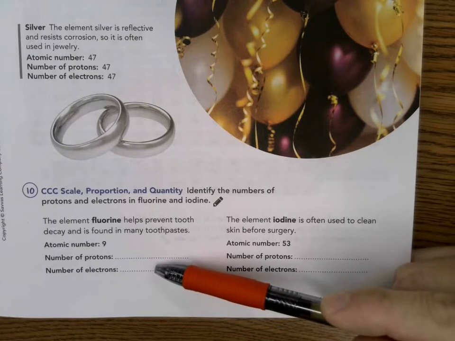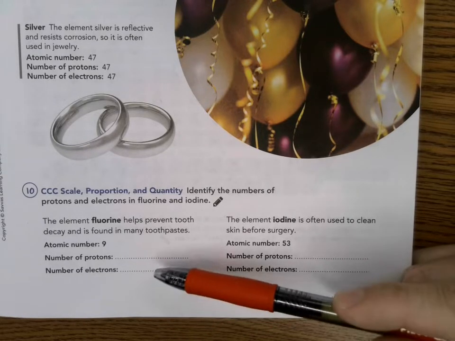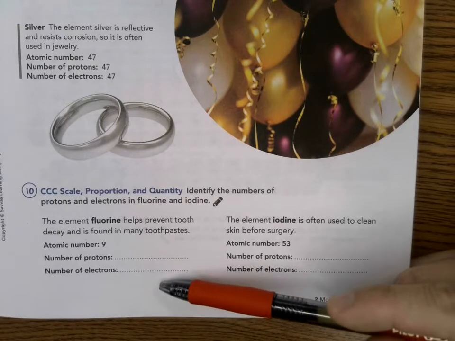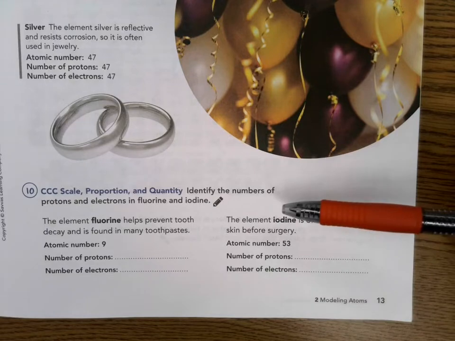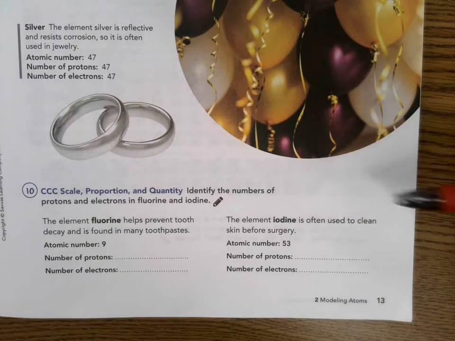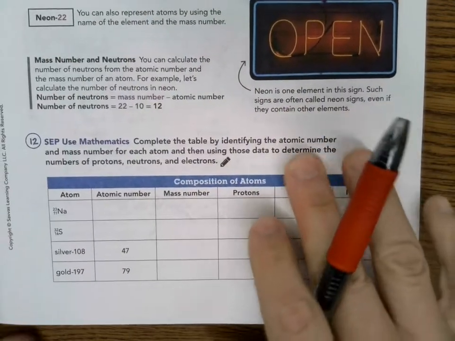Okay? If we have a different number of electrons, that means our atom will have a charge, and we call that an ion. And we'll spend a great deal of time talking about ions in chapter 3. All right, when we talk about chemical bonding. Okay? All right, let's flip the page.